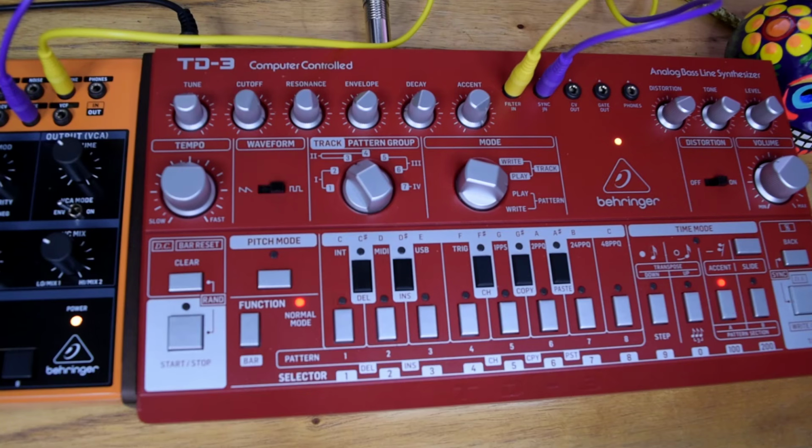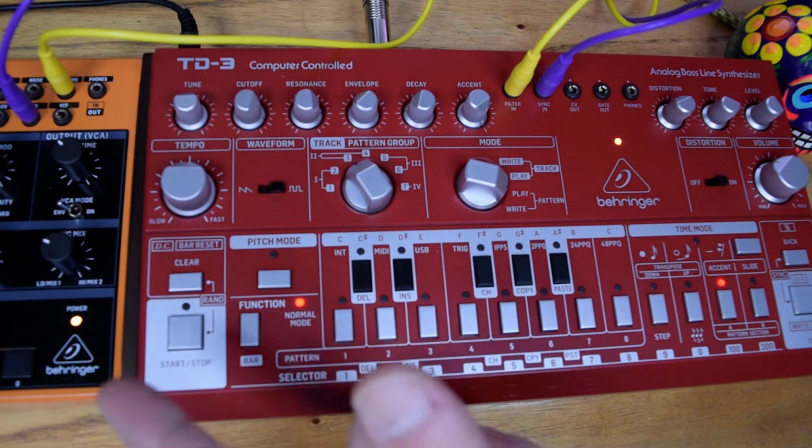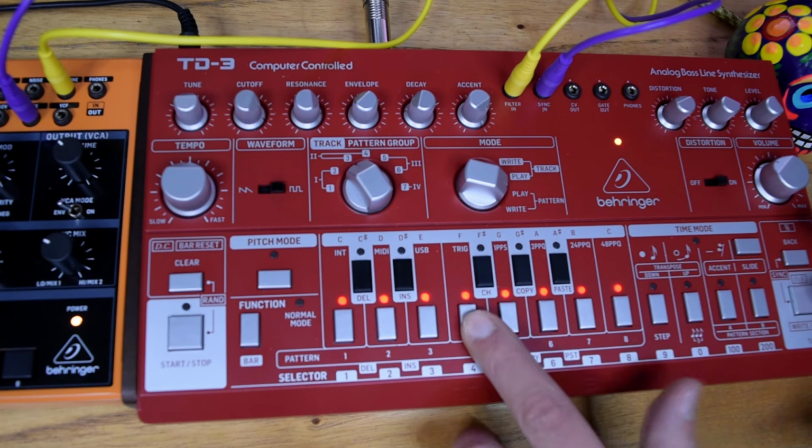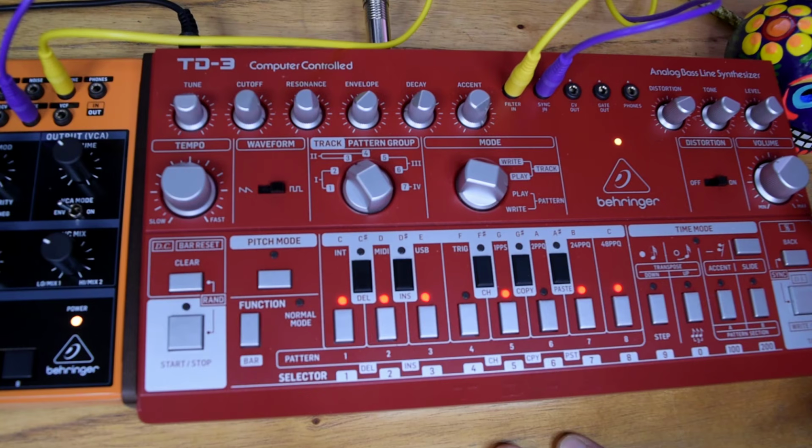Now, of course, this depends on your synthesizer, the other one, the one that's going to be the master. So in the case of Crave, it is going to be trigger, and it's going to be 2 PPQ. And this is in the case of Crave. We can change the configuration of Crave, but in the case of Crave, this is the one that is going to be doing the job.